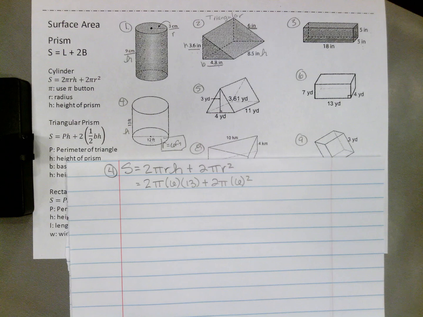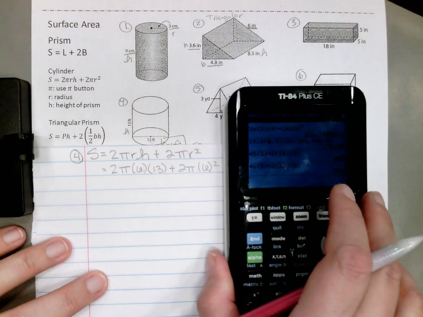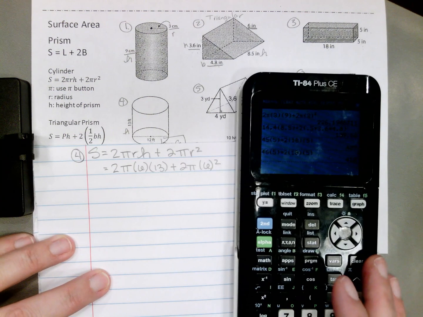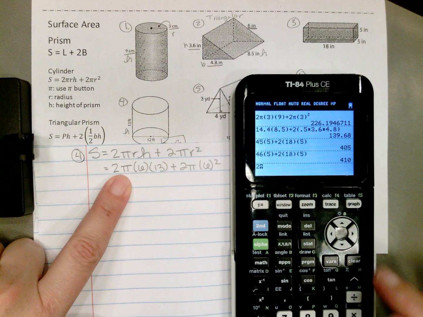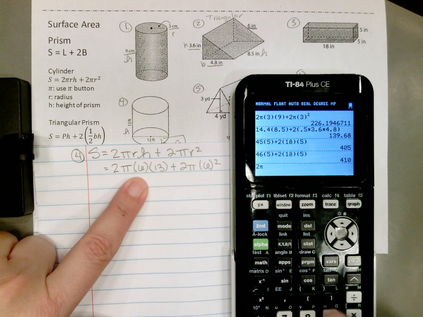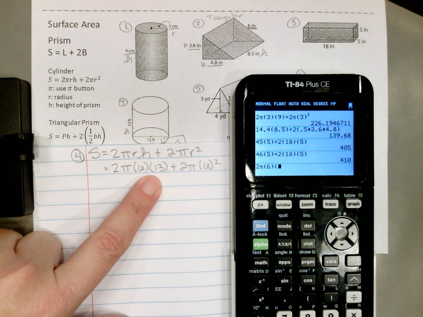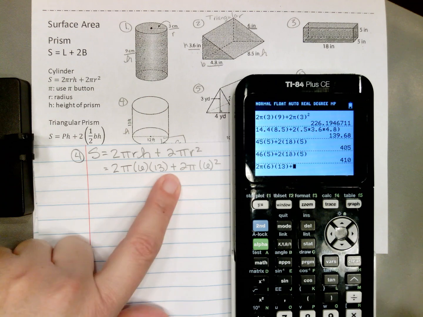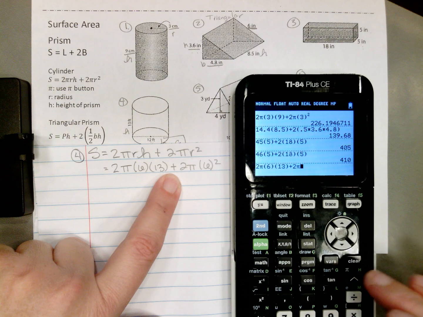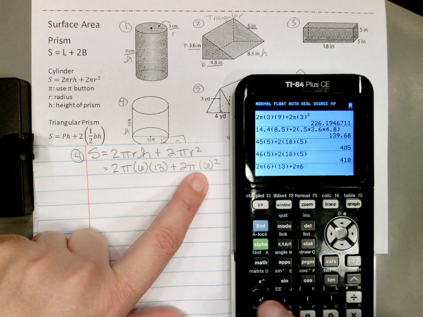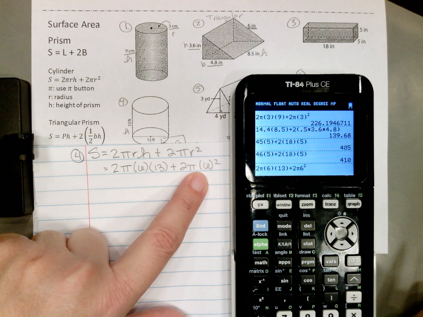Now when I plug this into my calculator, I always use the pi button. There's no hard and fast rule about whether you have to use the pi button or whether you should use just 3.14. Read the directions. Sometimes the directions will tell you to use pi. Sometimes the directions will tell you to use 3.14. Please don't ever use 3.2. So just read your directions. There is a little bit of a difference sometimes if you use the pi button versus using 3.14.